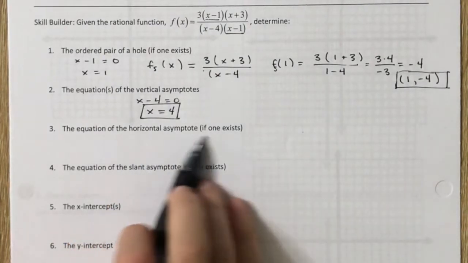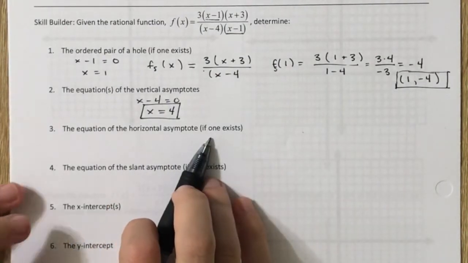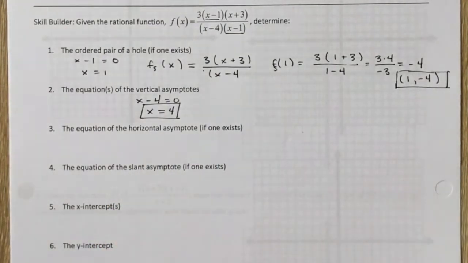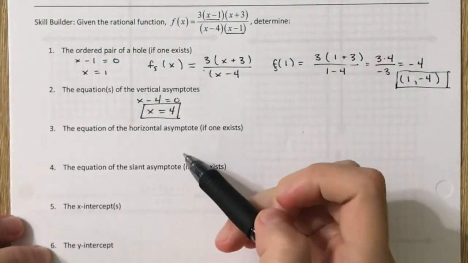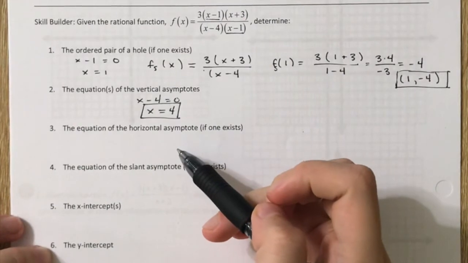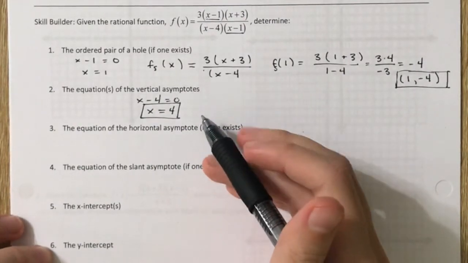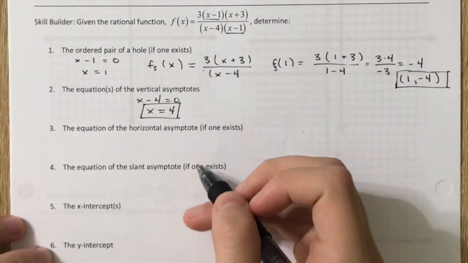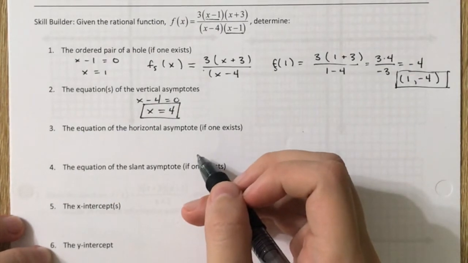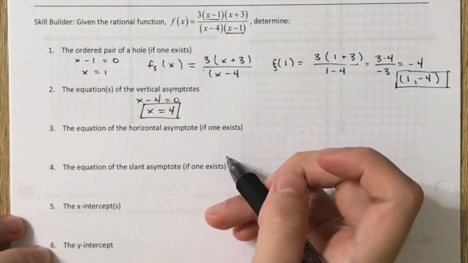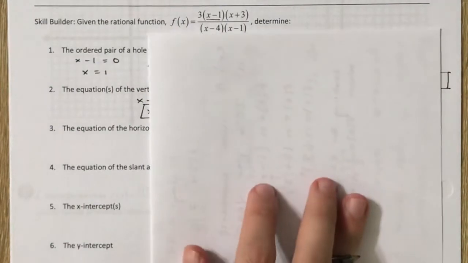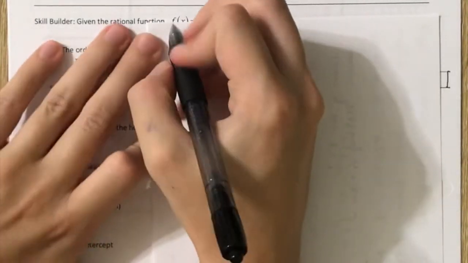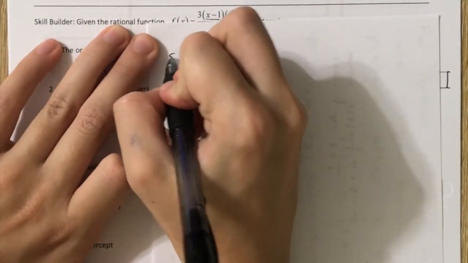Equation of the horizontal asymptote. Okay, so how do we find horizontal asymptotes? Well, we did that by doing that long division, right? When we did the long division, we wanted to divide the first term by the first term. And that told us that we needed to look at the degree, right? So let's refresh on our non-vertical asymptote rules.